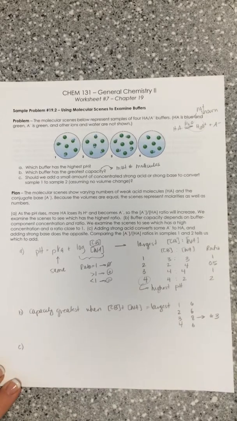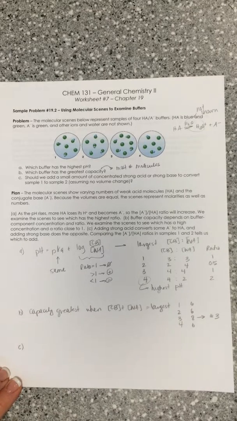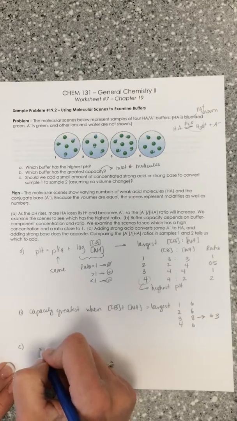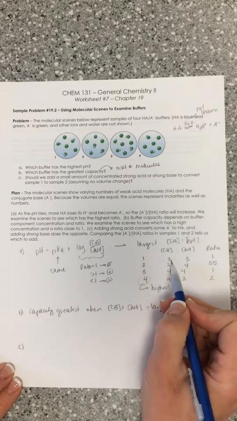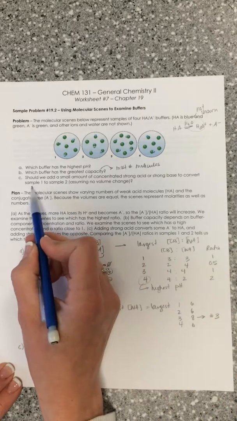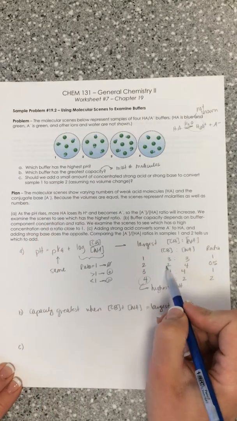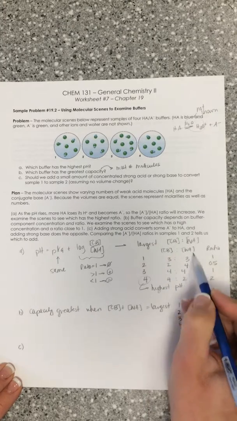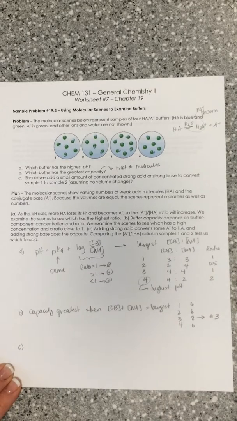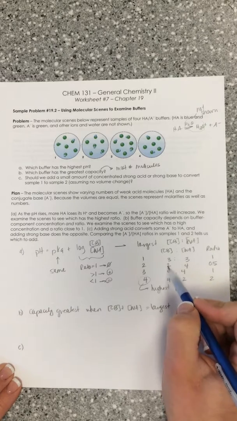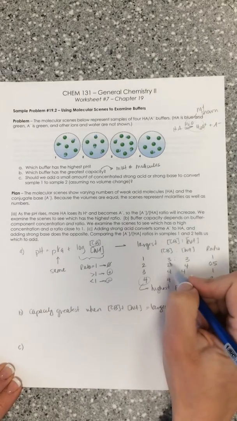Question C, should we add a small amount of concentrated strong acid or strong base to convert sample 1 to sample 2? Sample 1 has an equal ratio of conjugate base to weak acid. Sample 2 has a depletion of its conjugate base and an addition to its weak acid. The only way that could happen is if we added some strong acid.